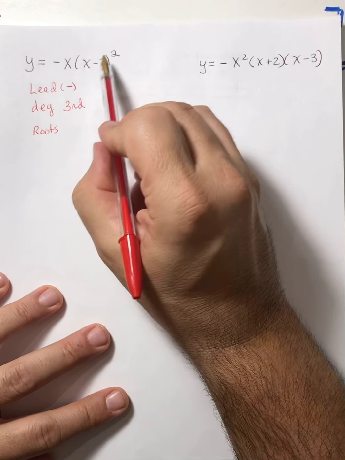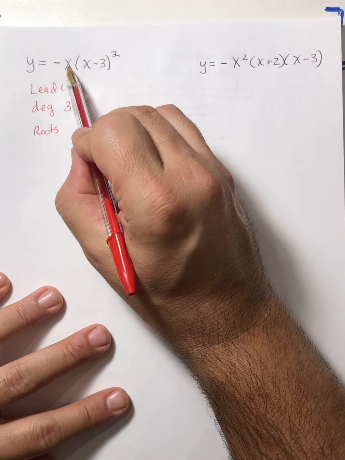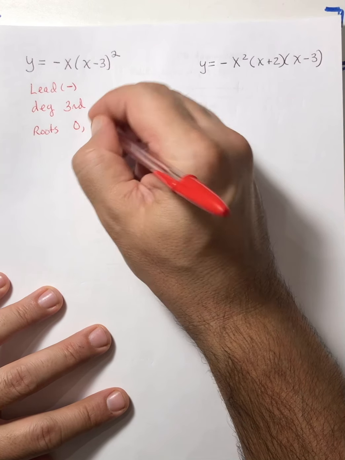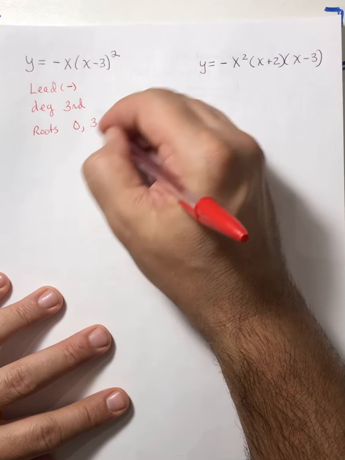And what are the roots? Well, remember we set each equal to 0, so that means x is equal to 0. And then this is 3. How many times do we see the 3? Twice. So in other words, we have another bounce here.